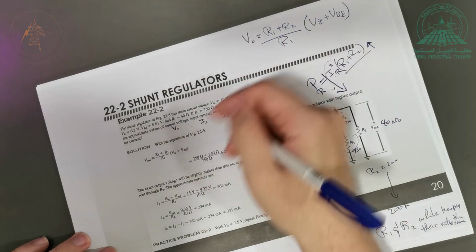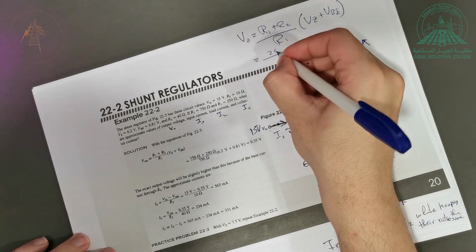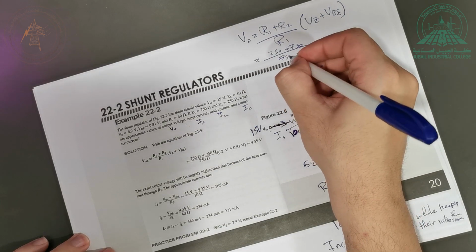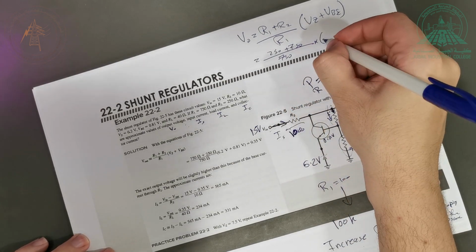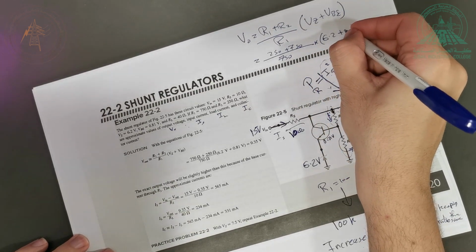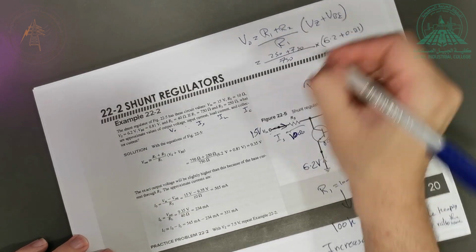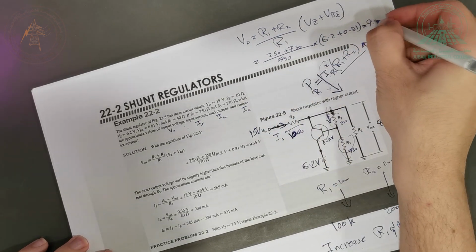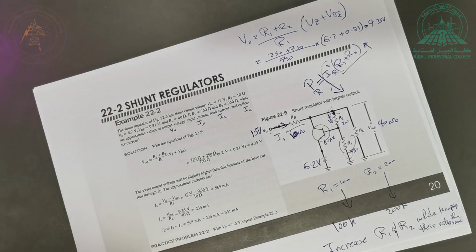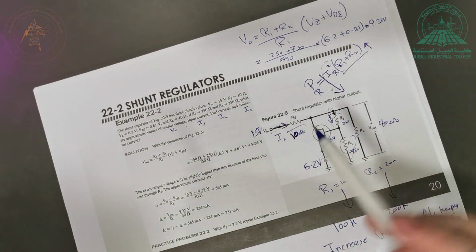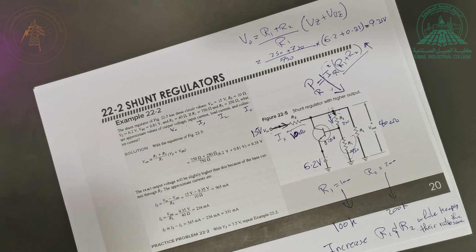So (250 plus 750) divided by R1, which is 750, multiplied by (6.2 plus 0.81), and this gives me 9.35 volts. See, I can get 9.35 without needing to increase Vz to that same value.